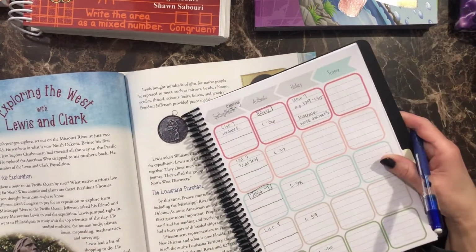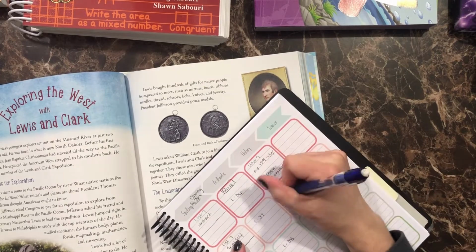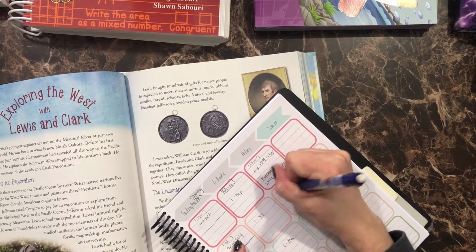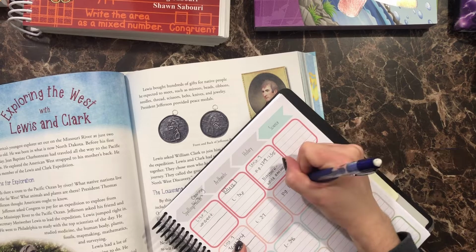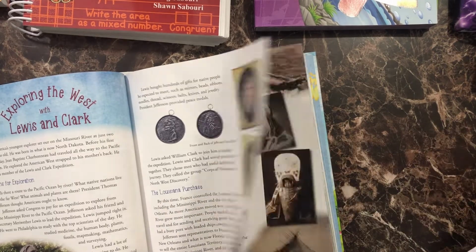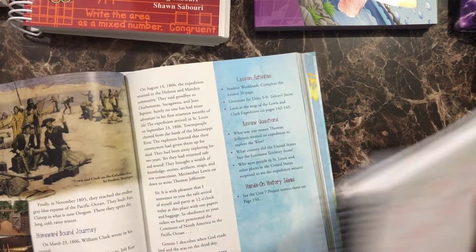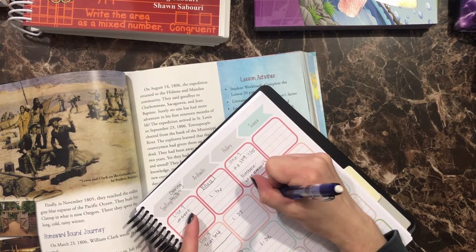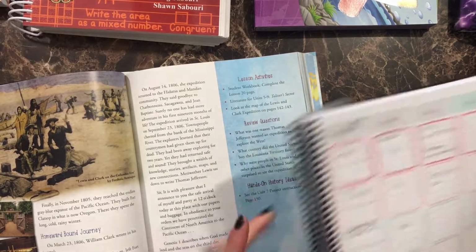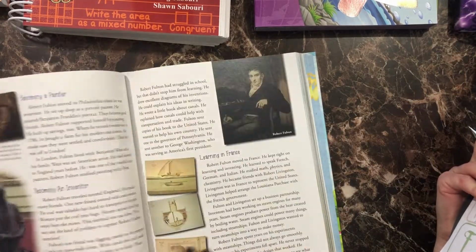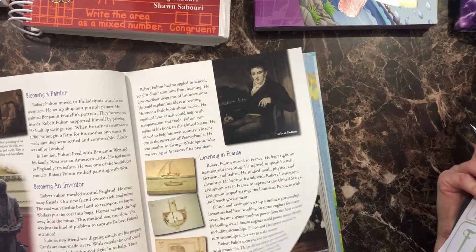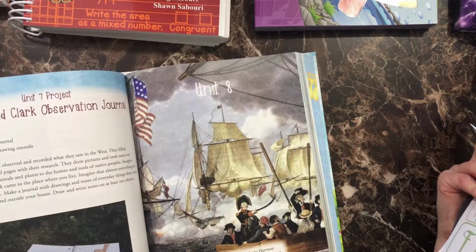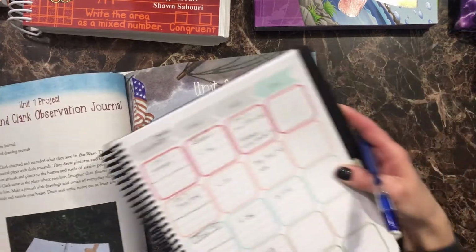So then Tuesday, we are going to be working through page 136 through 141, and they're going to do the same thing. So I'm just going to write MB for notebook. And then the next day, through page 150.